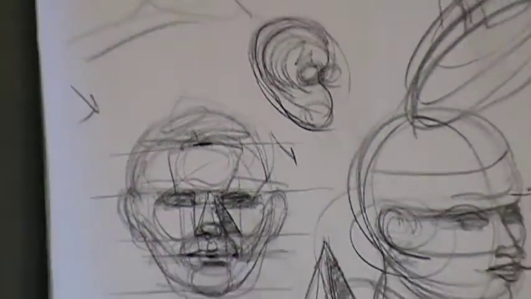Okay? Now, let me give you an example of a painting. Let me go through some of these things with an actual finished example.